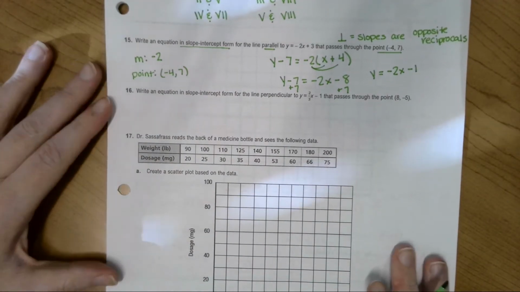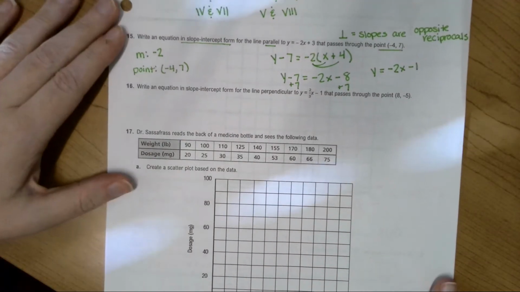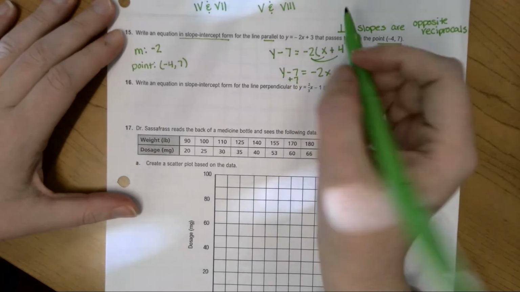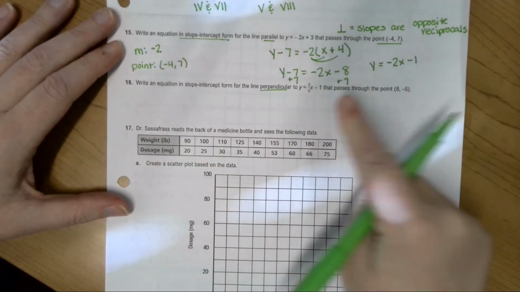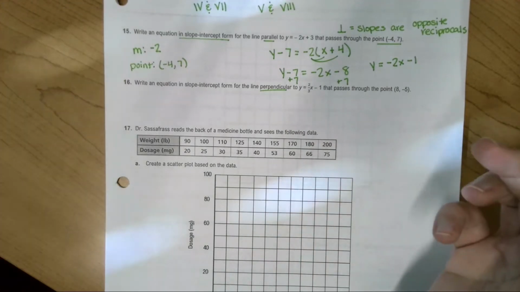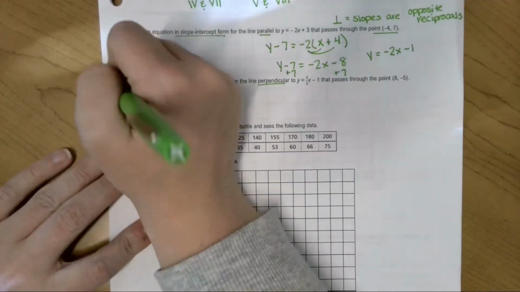All right. Number 16. Write an equation in slope-intercept form for the line perpendicular to this one that goes through this point. So we're going to do the exact same thing that we did in 15. The only difference is my slope should change.